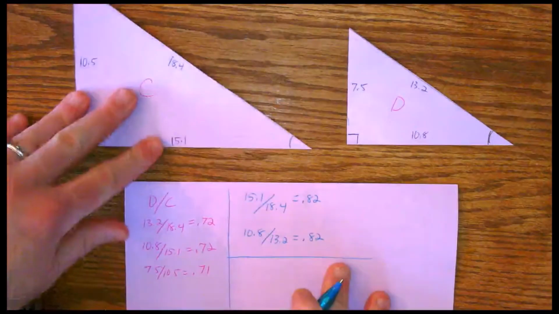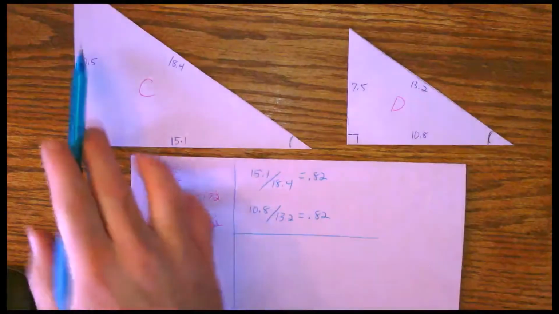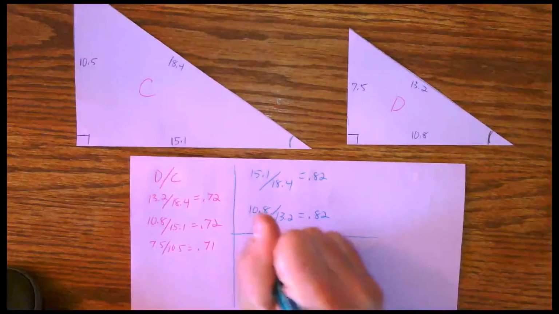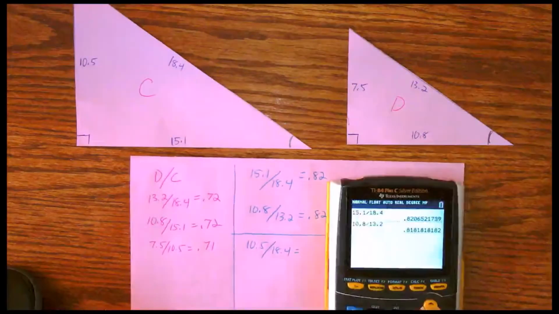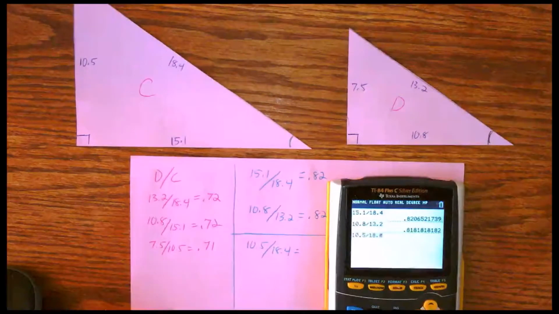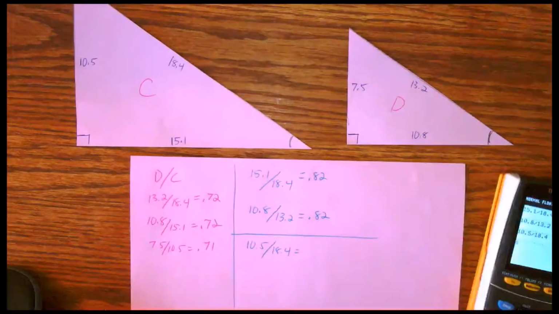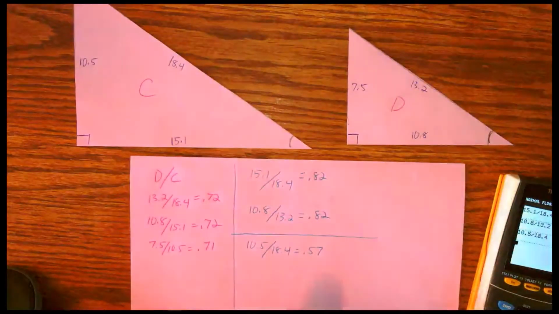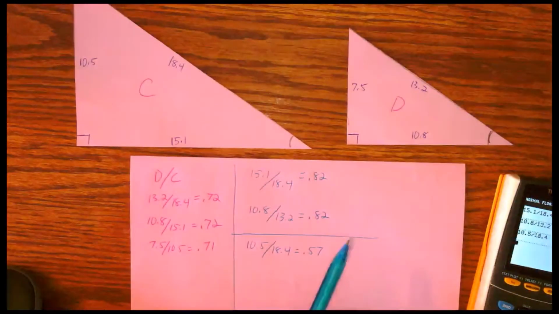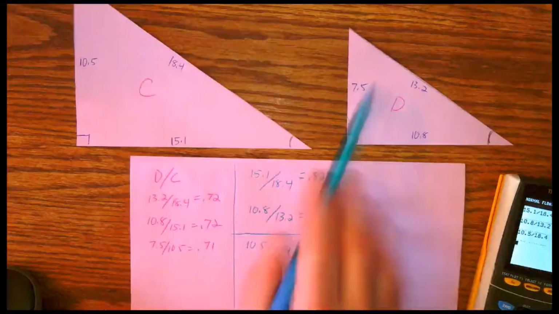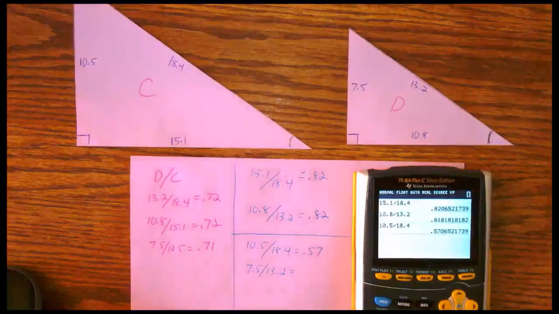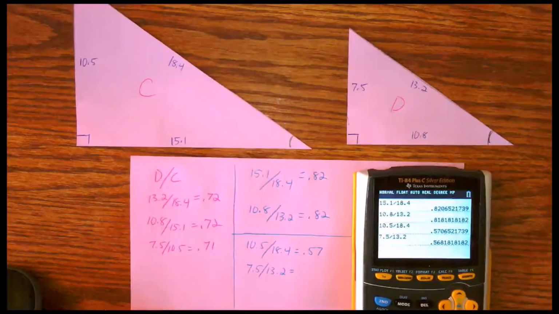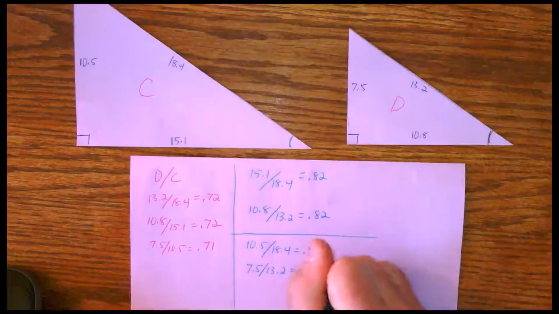Okay, now let's do another ratio. Why don't we take the leg going this way, so 10.5, compared to the hypotenuse, 18.4. So 10.5 divided by 18.4, and we get about 0.57. If we take the corresponding sides in triangle D, which again is going to be 7.5 and 13.2, hopefully we'll get something close to 0.57. 0.568, which rounds to 0.57.